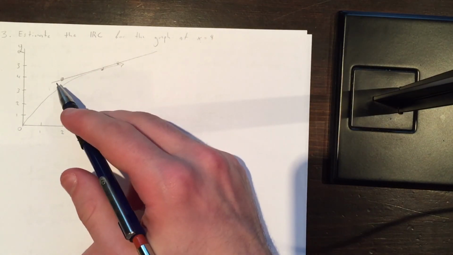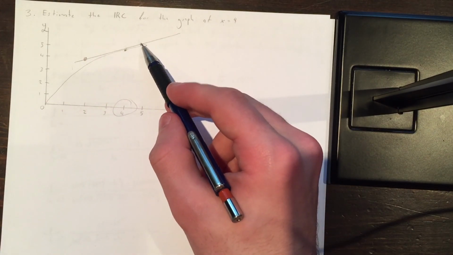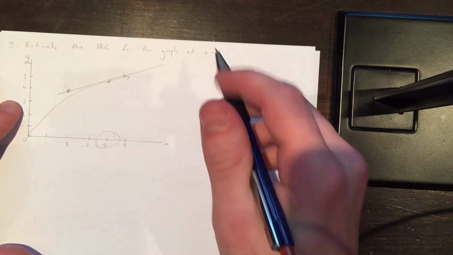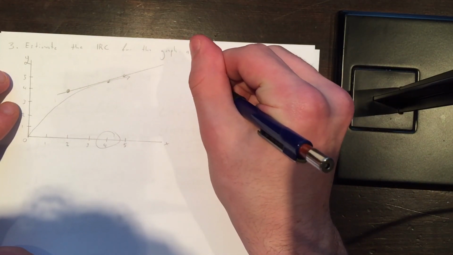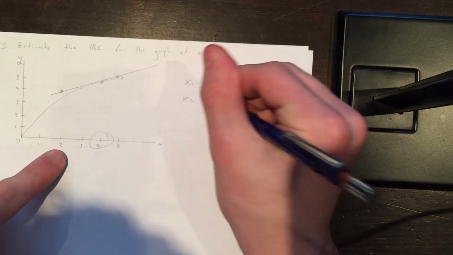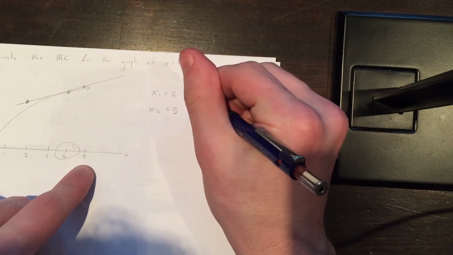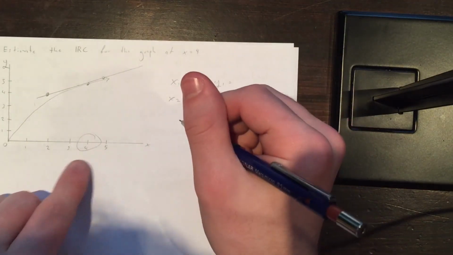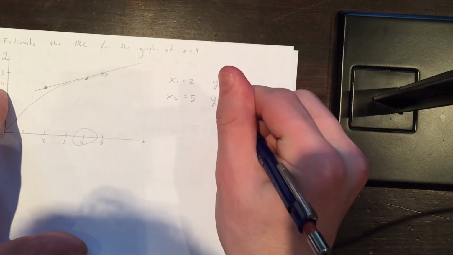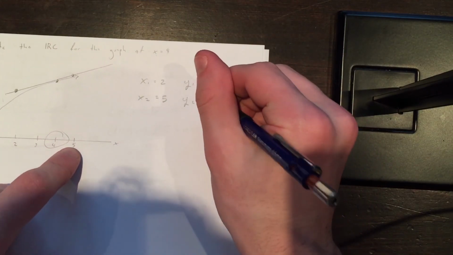So then we can simply solve for the rate of change of this line using simple grade 9 math. We're going to start off by marking down the values we have. x1 is equal to 2. x2 is equal to 5. Then y1 is equal to 4, and y2 is equal to 5.